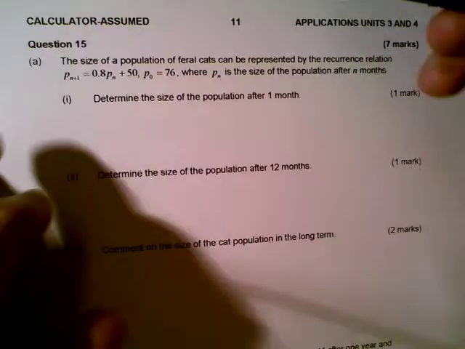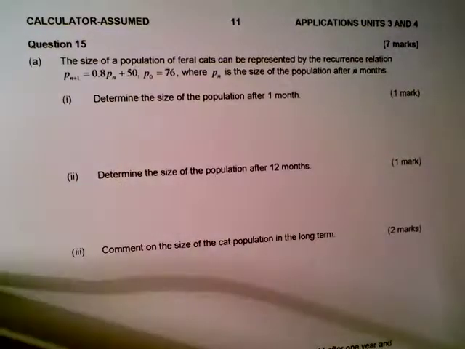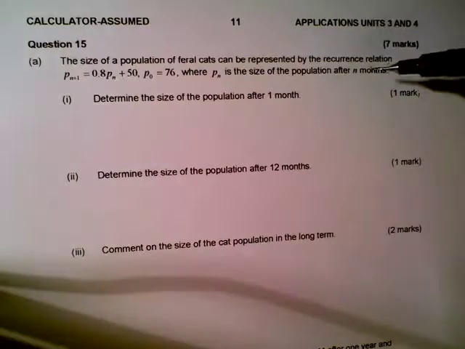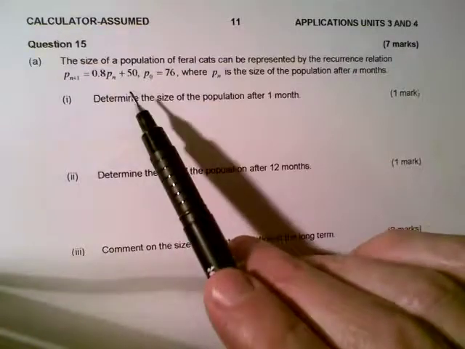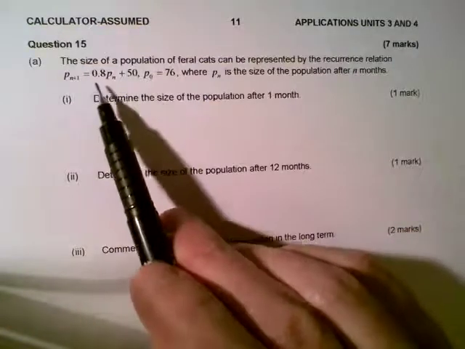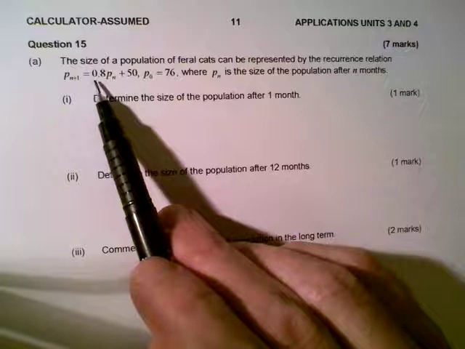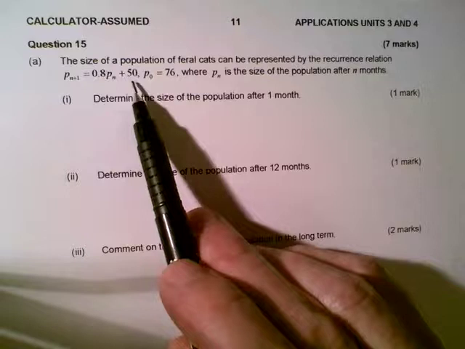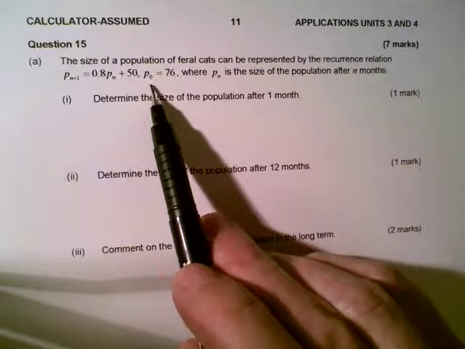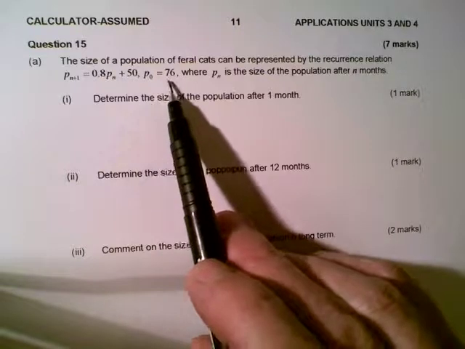Okay, here's a first order linear recurrence problem. We've got the size of a population of feral cats can be represented by the recurrence relation Pn plus 1 is equal to 0.8 Pn plus 50. So we can see that this is first order linear recurrence because we're multiplying the previous term by 0.8 and we're also adding 50 to it. And we've got our P0 value of 76.